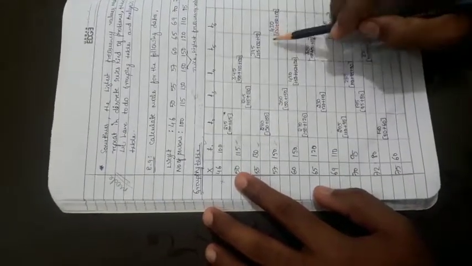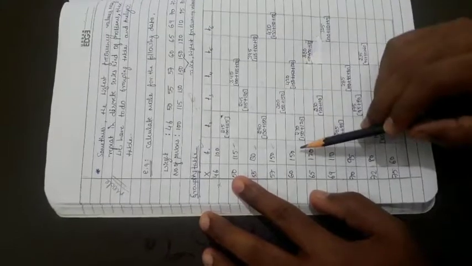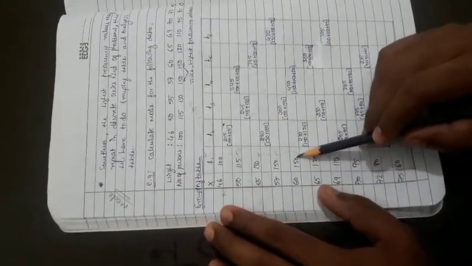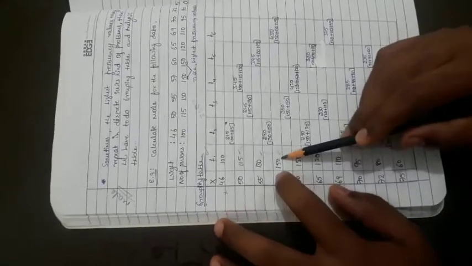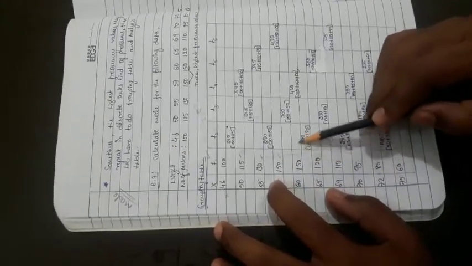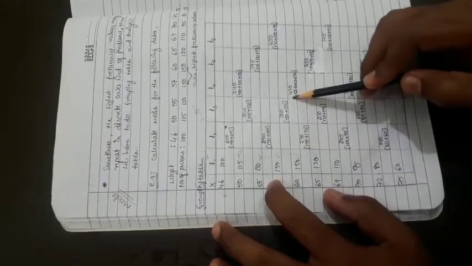You will get it. See here, in the same way the next one also. You are adding here, then what you have to take next? Take the next numbers: 150, 150, 120. Add up all of these and write it in the F4 column.